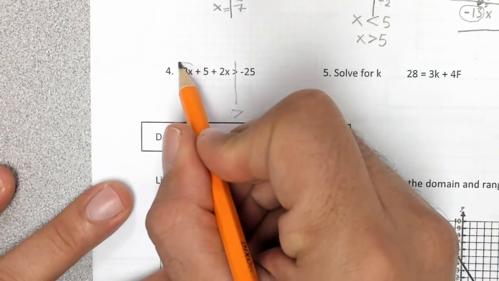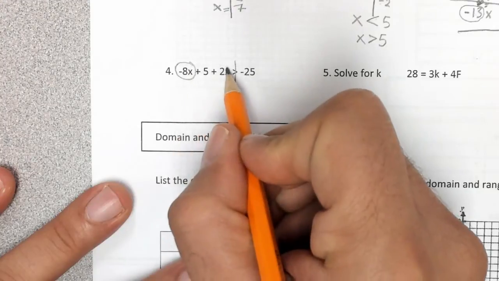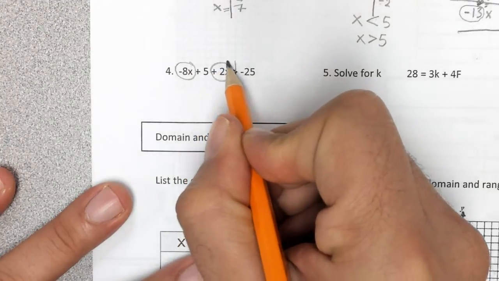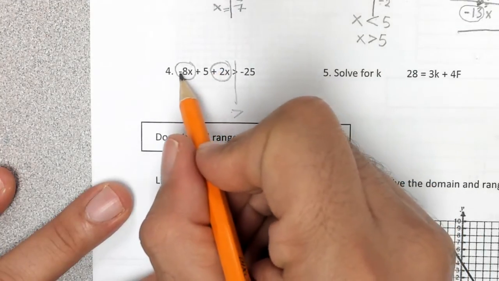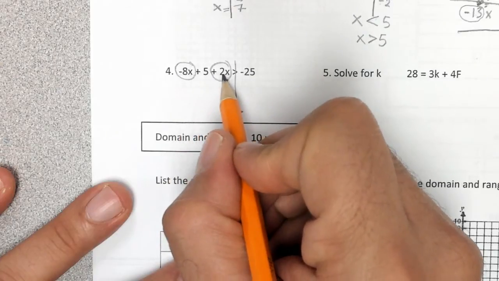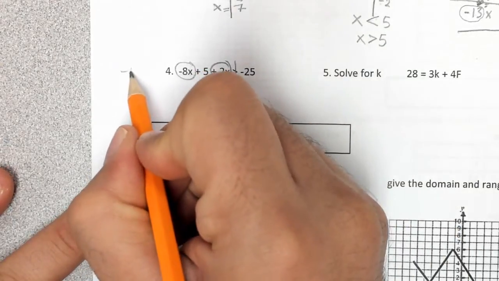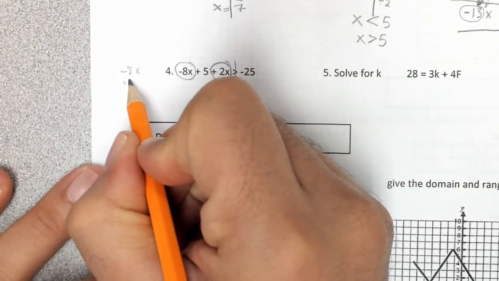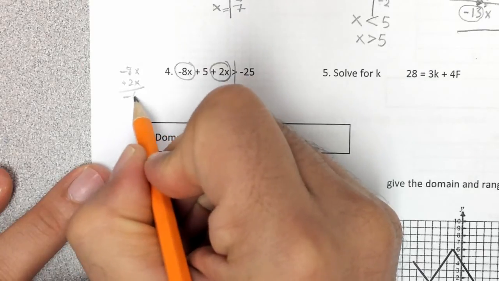So when they're on the same side, all you do is combine like terms. See these two things right here? They're right next to each other, so they can combine. A negative 8x plus a 2x is just negative 6x.